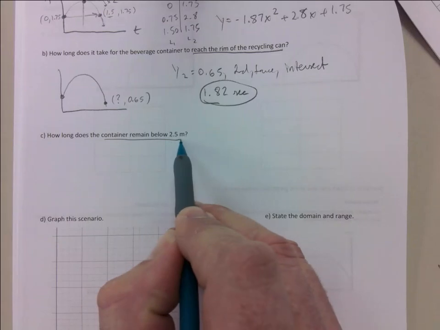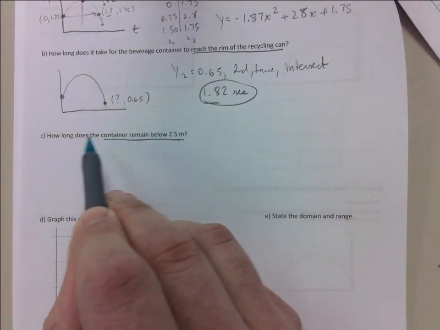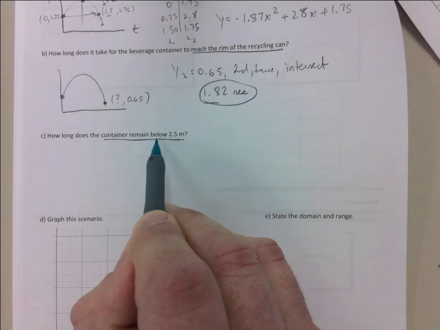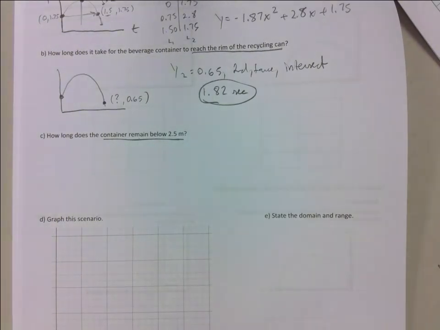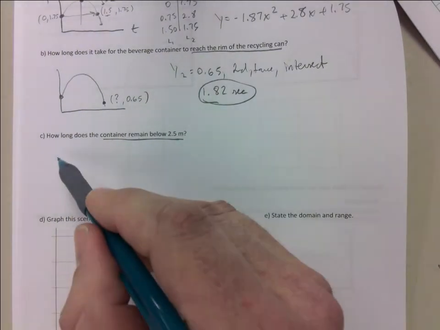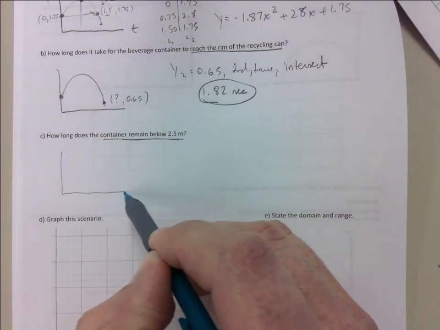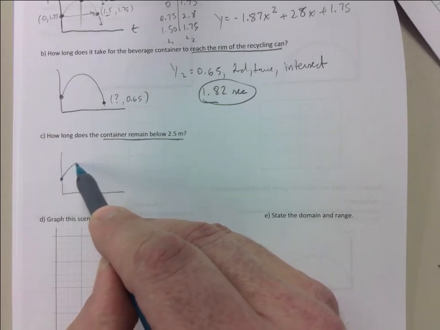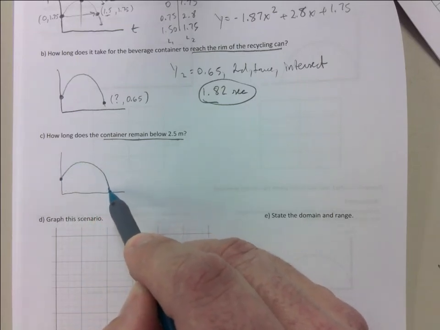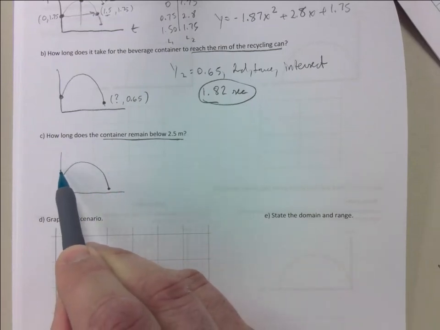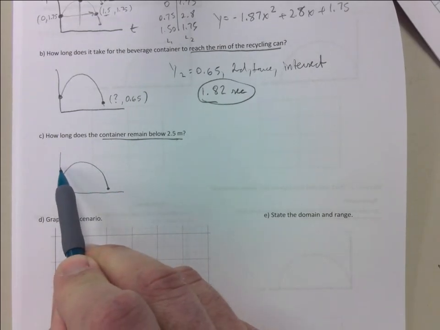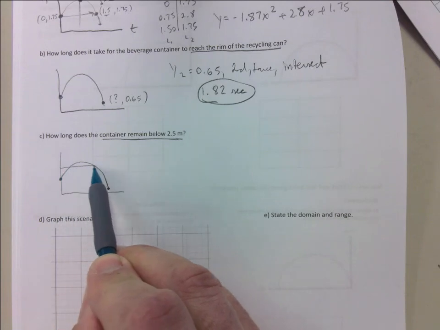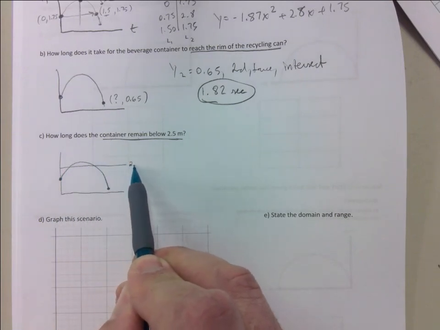How about, I don't want you to forget about this one. How long does the container remain below 2.5 meters? I know that this is 1.75, so it does something like this. And so 2.5 meters is going to be somewhere here. That's my 2.5 line.